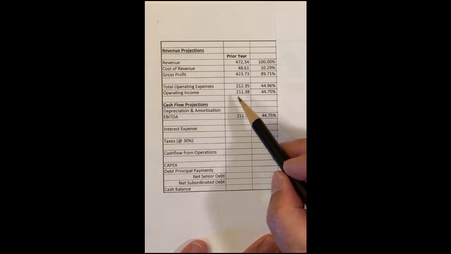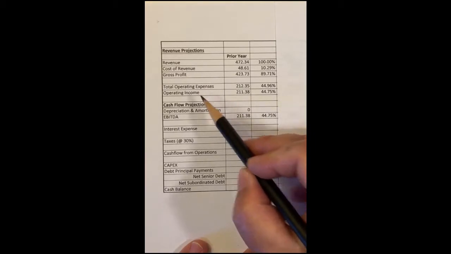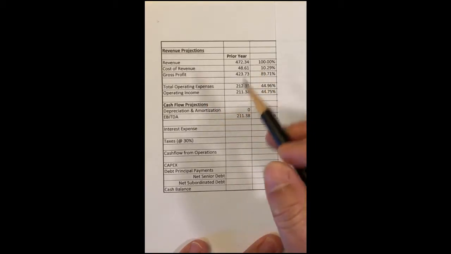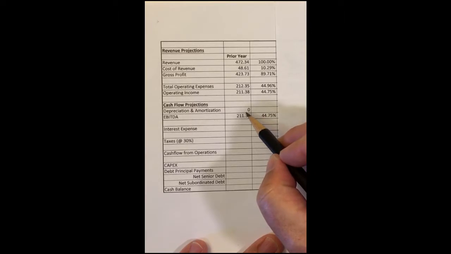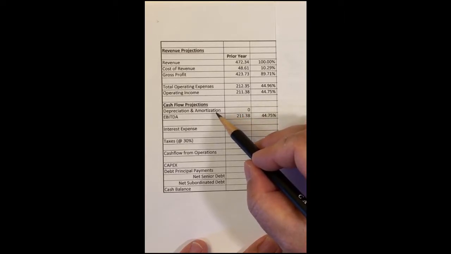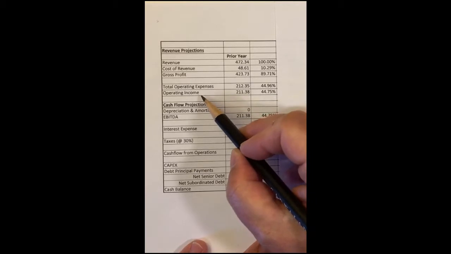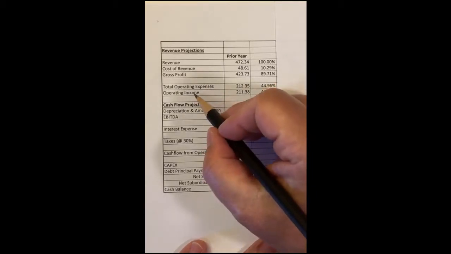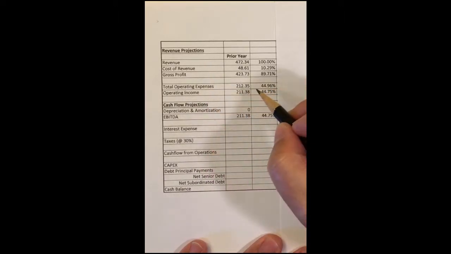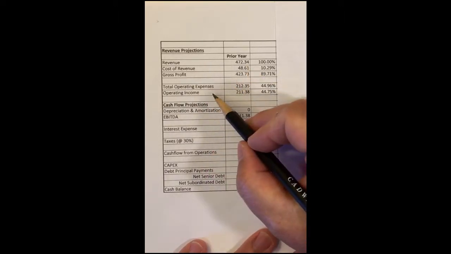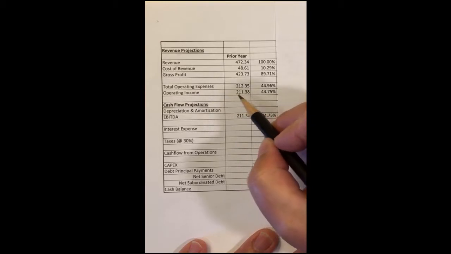In order to get from operating income to EBITDA, what we do is we add back a non-cash charge called depreciation and amortization. And when you take operating income, which is also comparable to the concept of EBIT, so operating income and EBIT are equivalent in most cases, EBIT being earnings before interest and taxes.